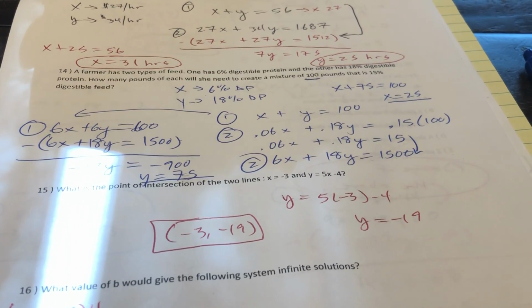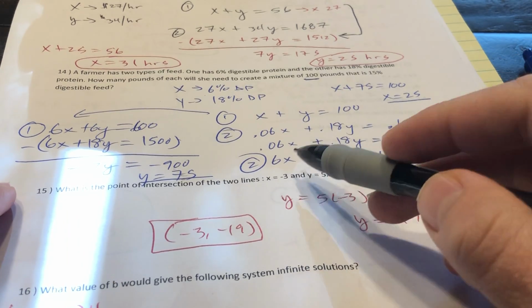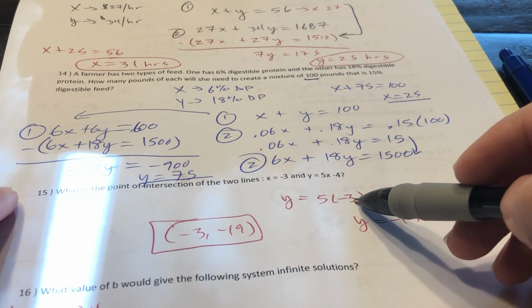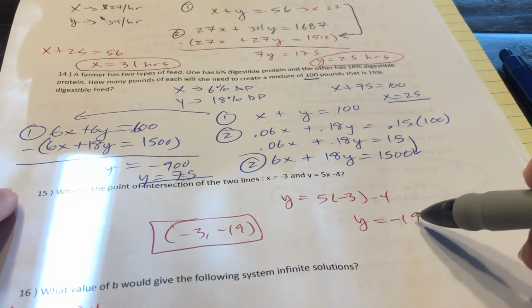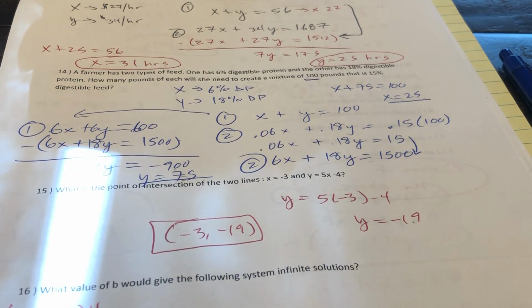What is the point of intersection? All right, we've done this one before. X is negative 3. I'm going to plug negative 3 in for Y. Y is negative 19. I'm plugging negative 3 in for X to get Y.